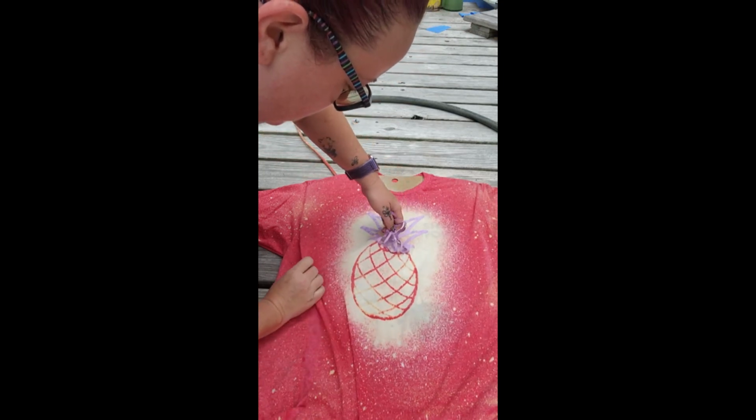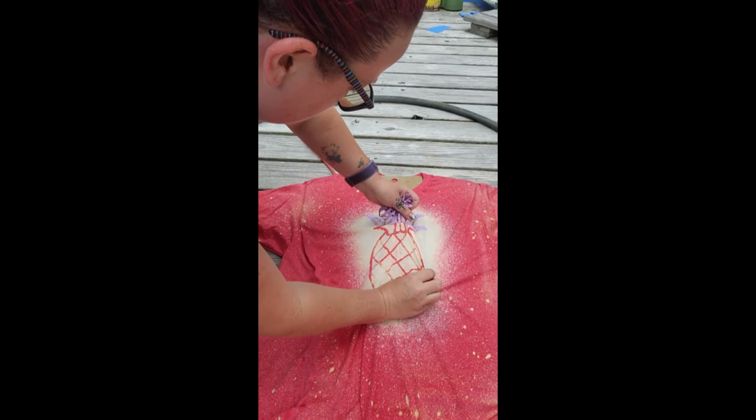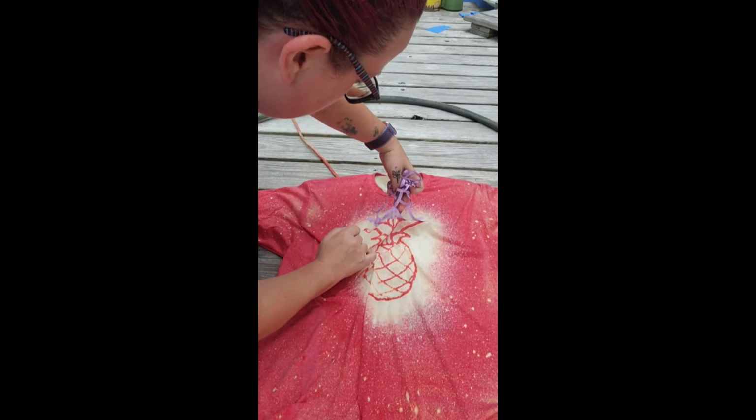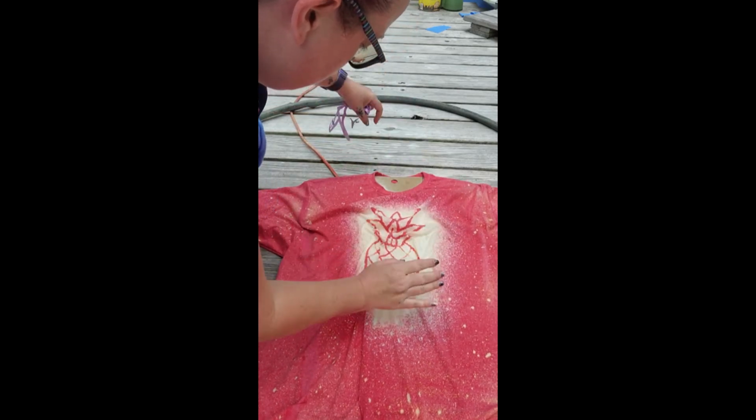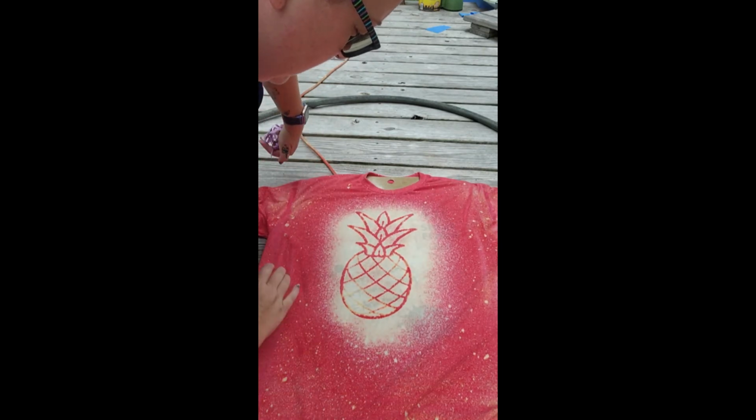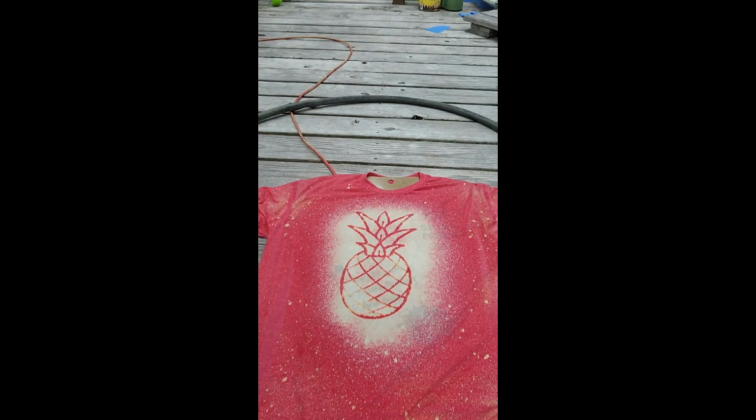Looks like I got a little too much bleach in some areas, but you can still see the design. That's kind of what I was afraid of happening. So I am going to go ahead and wash it and see how it turns out.